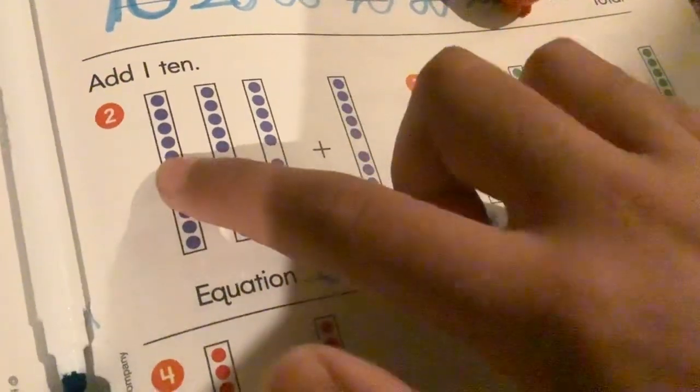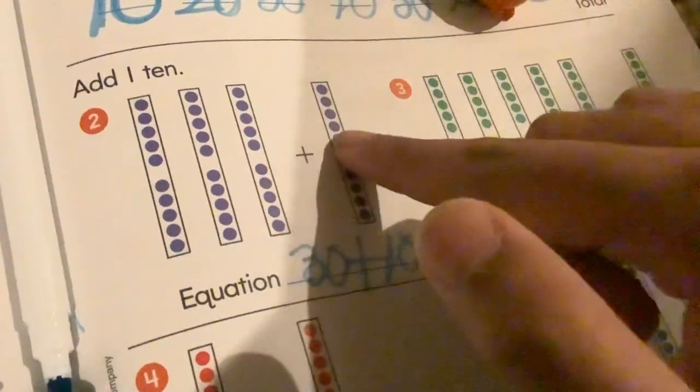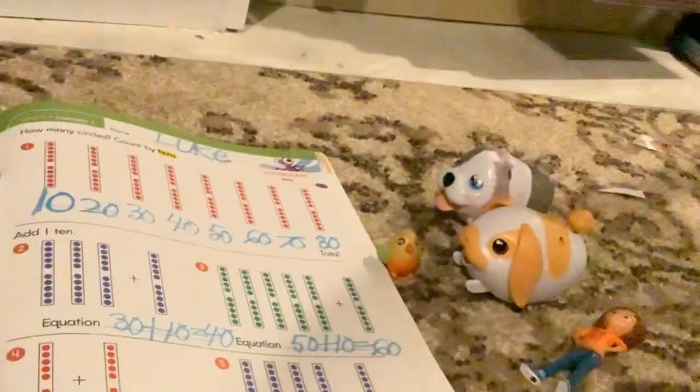We can also double check this one. 10, 20, 30, 40. See? It does not hurt to double check or triple check, as long as you triple check properly.